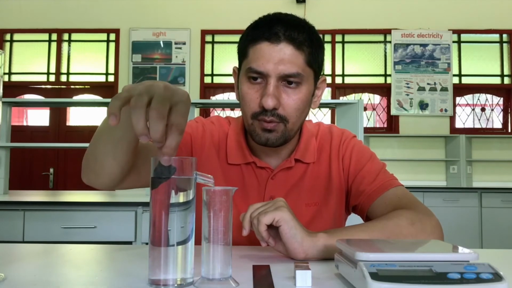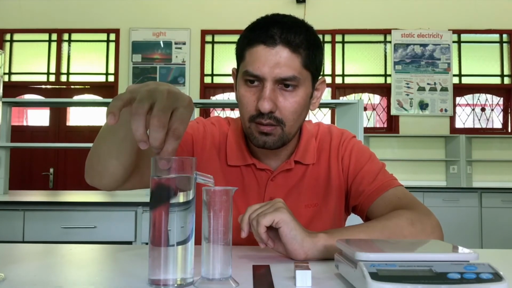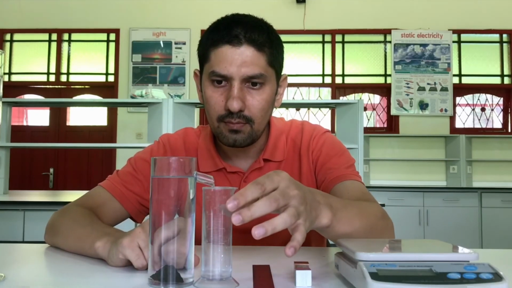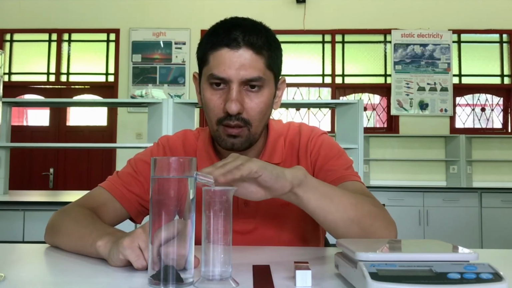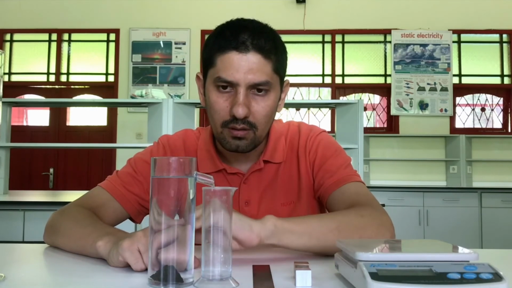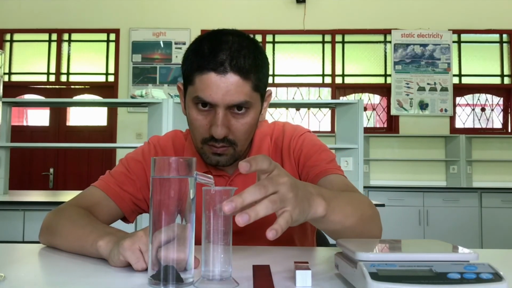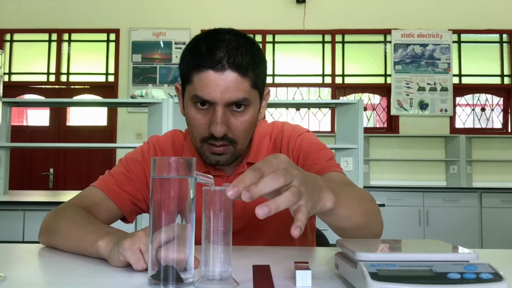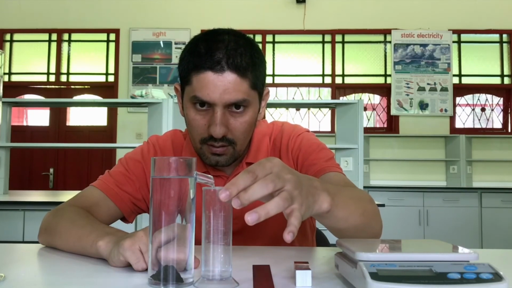Again, carefully put it in to avoid splashing. Okay, let us wait until all the excess water goes to the cylinder. The water rose and the excess water went to the cylinder.